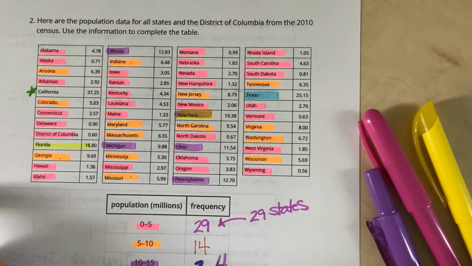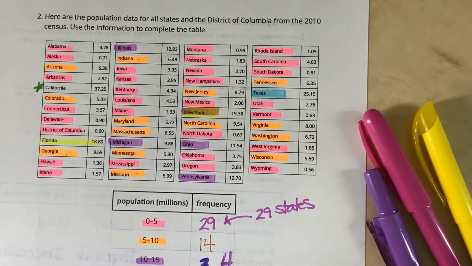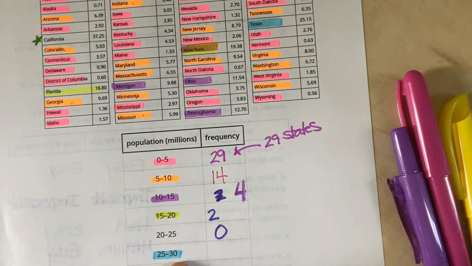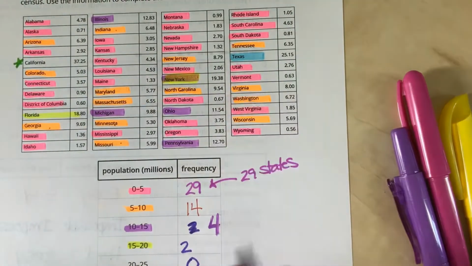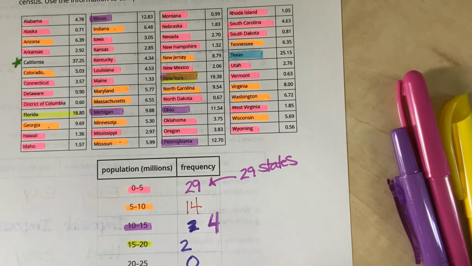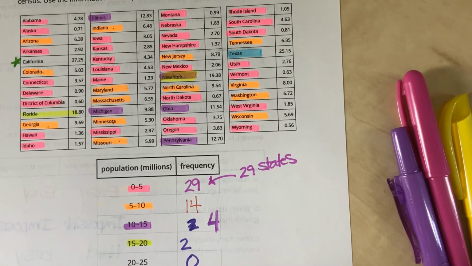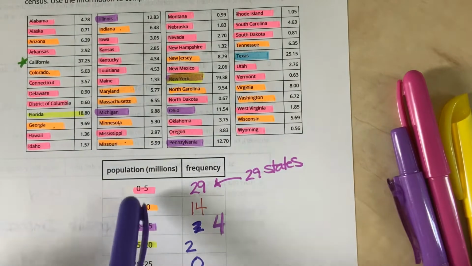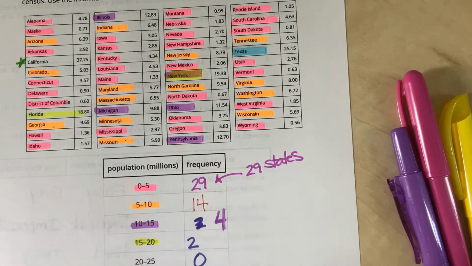There was 0 between here, so I would put a 0 there. All right, between 25 and 30 million, I had 1 blue, Texas. I had 0 in between 30 and 35, and I had 1 between 35 and 40. Okay, so there's my data thing. It's how many, the population in millions. This is my range.